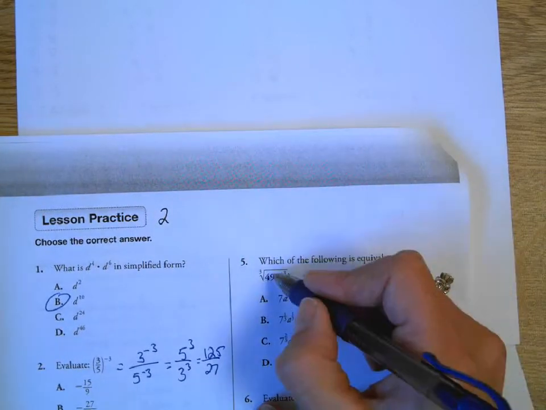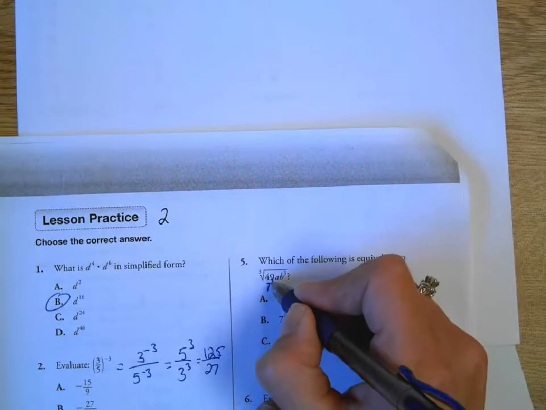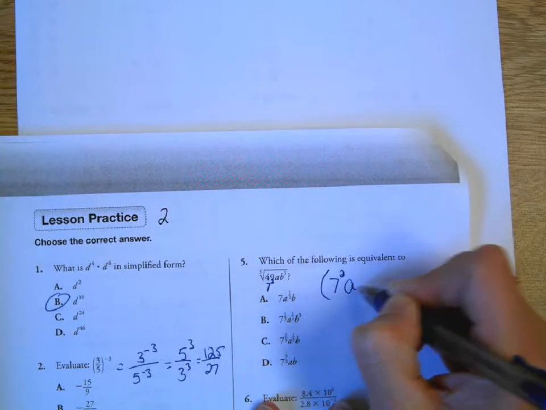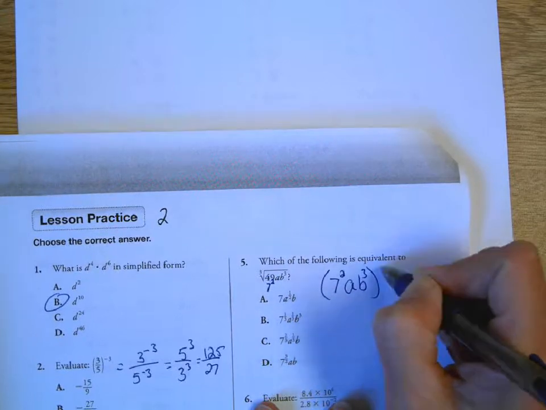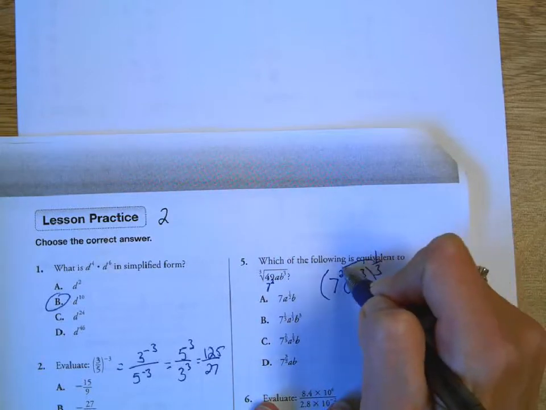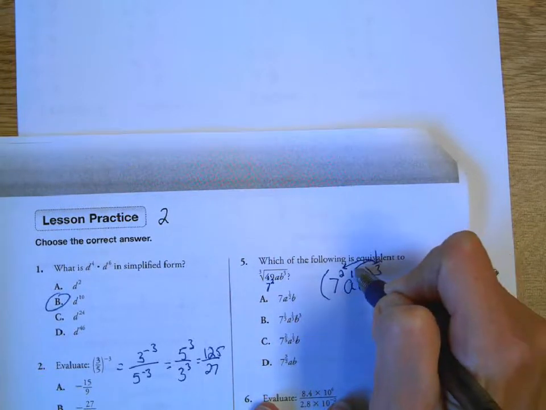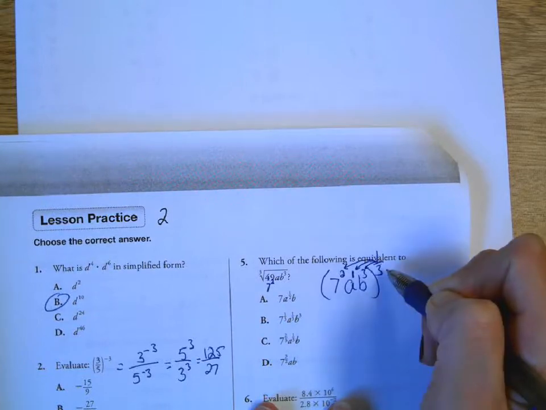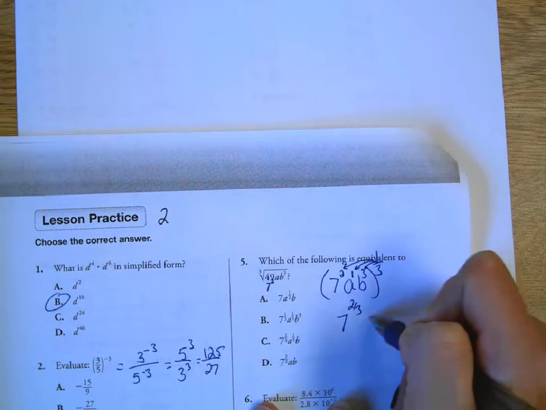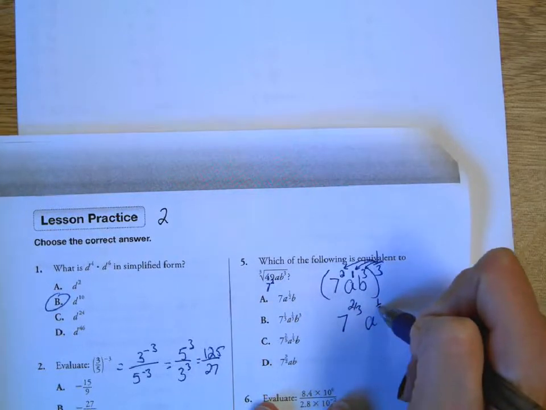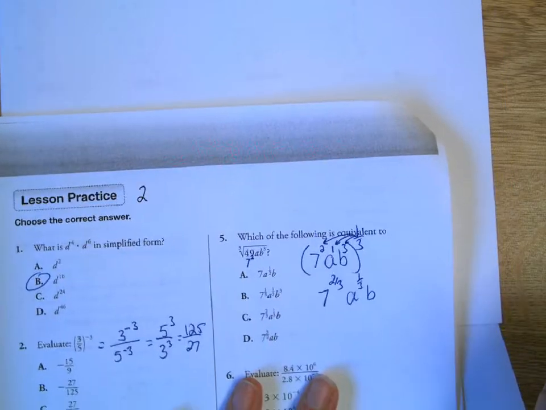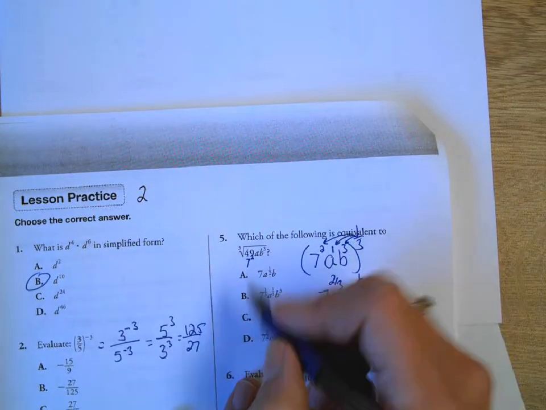So, same thing here, that 49 is going to get rewritten as 7 squared. So what we have is 7 squared, A, B cubed, all to the 1/3 power. And you're allowed to distribute this 1/3 power in. There's a 1 here. And when we have power to a power, you multiply. So it's going to be 7 to the 2/3 when I multiply. 1 times 1/3 is 1/3. And then B, 3 times 1/3 is 1. So just B to the first. So that will give us C.